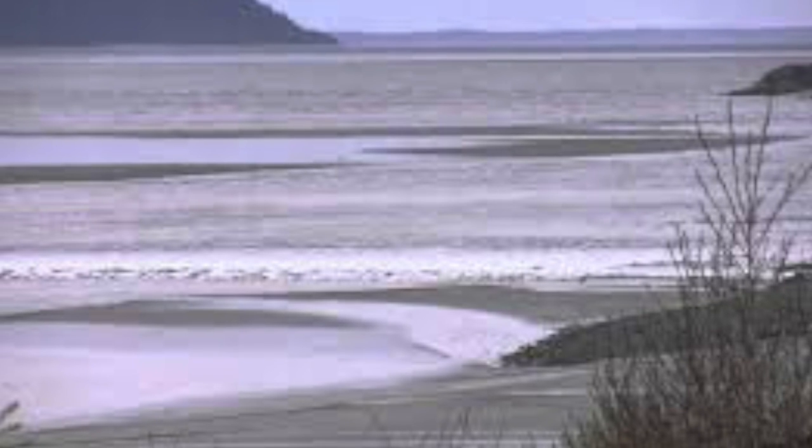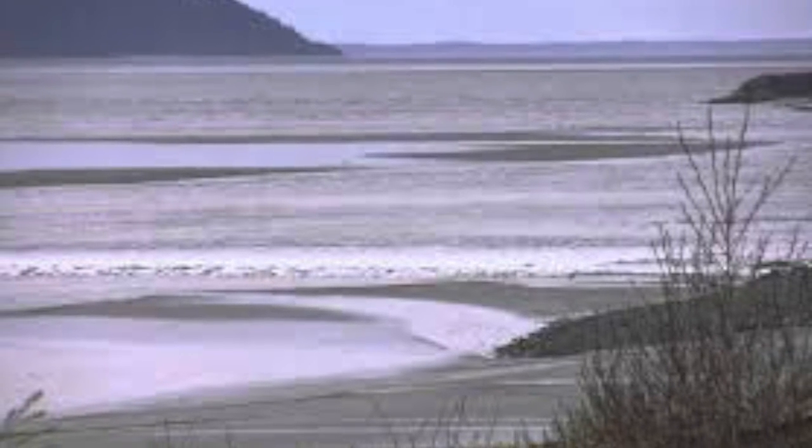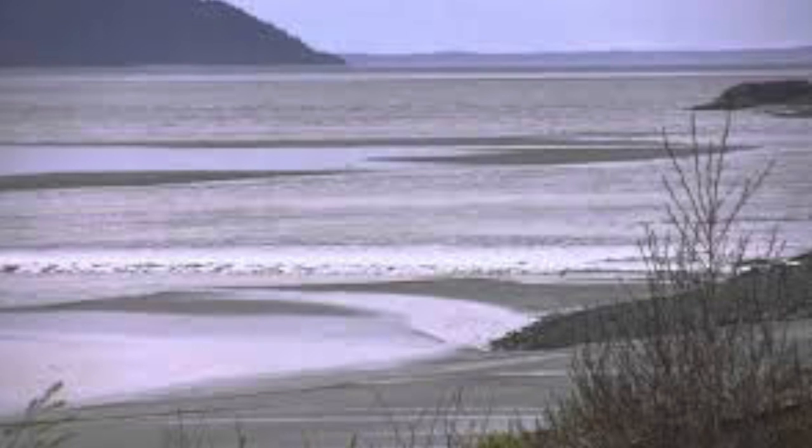So the highest tide in Anchorage is 9.2 meters, 30.2 feet, and the lowest in Anchorage is 7.61 meters, 25 feet. The average in Anchorage is 8 to 9 meters.